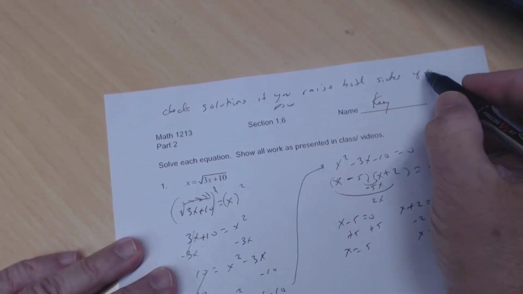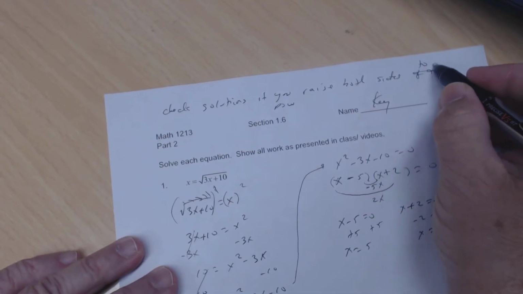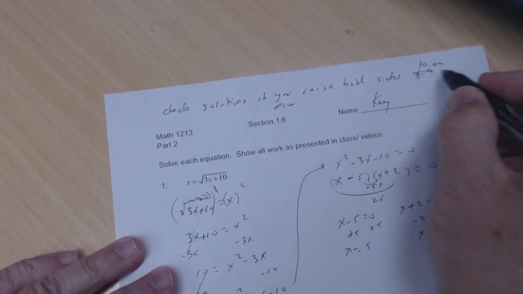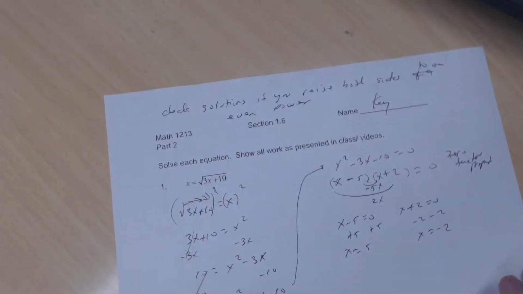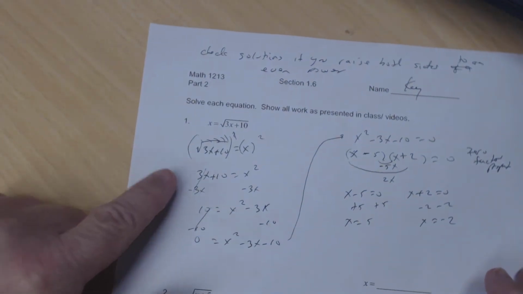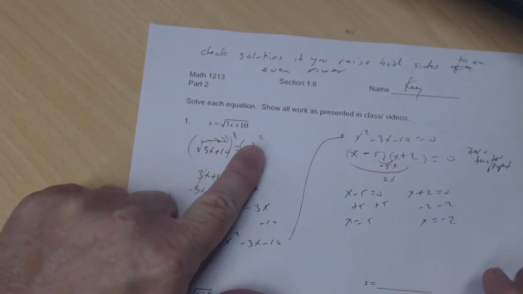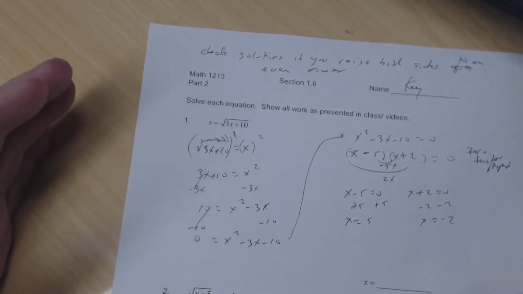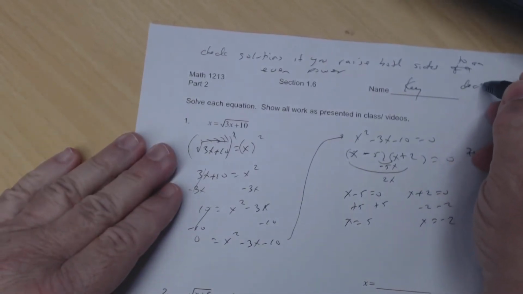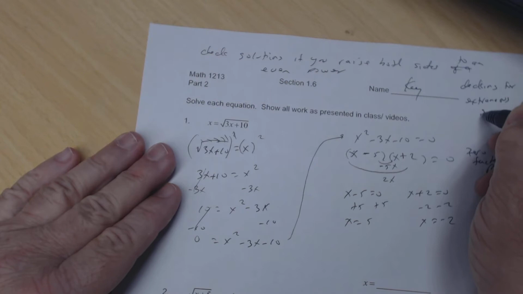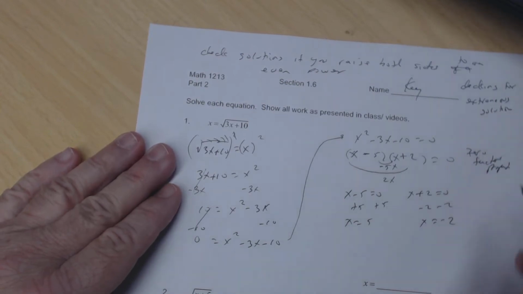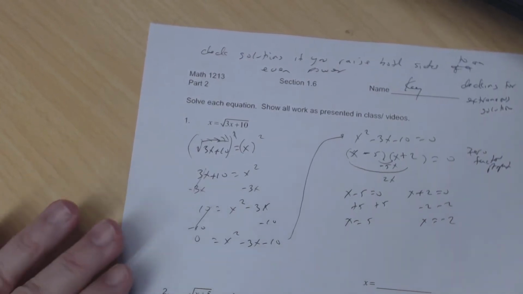And I did that right here. I raised both sides to an even power. So basically what you're doing is you're checking for extraneous solutions. So basically false solutions, false roots. And we'll see what that means.